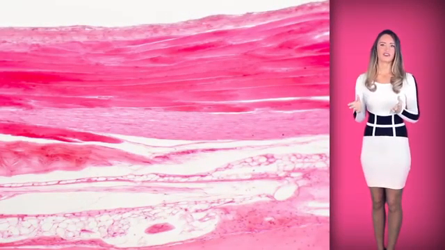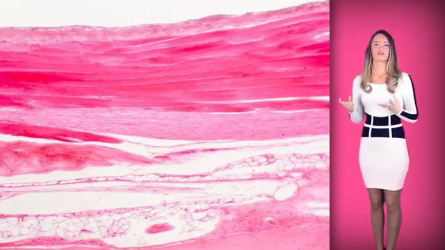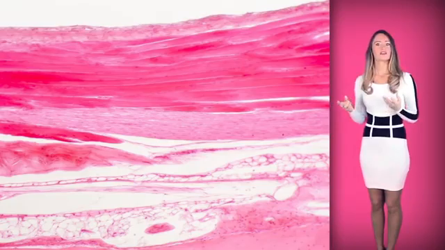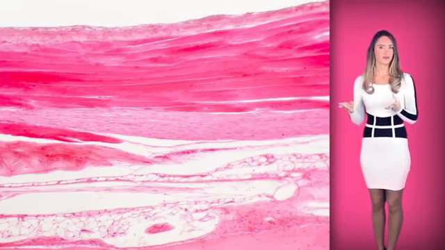Dense, regular connective tissue. This connective tissue is characterized by an ordered and densely packed array of fibers and cells. Fibers are abundant and there is little ground substance. Fibers are arranged in parallel array and are densely packed, which provides maximum strength. Cells are packed and aligned between the fiber bundles.